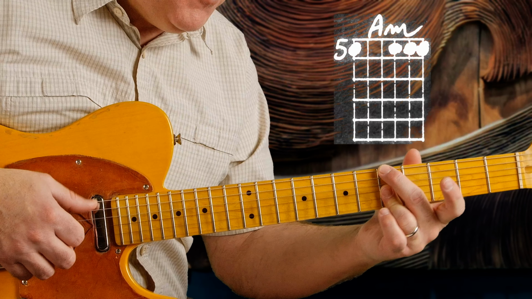Flat 3, 5, root, flat 3. And if you want, you can wing that 4th finger way up there. Go ahead and wing it up there, you know. Yeah. All right, I know those are fun sometimes, those little kung fu sound effects. So we've got the flat 3, the 5, and the 1, and the 5.